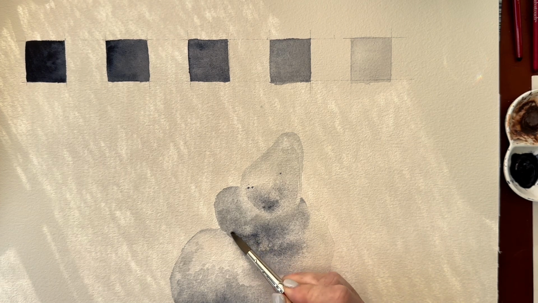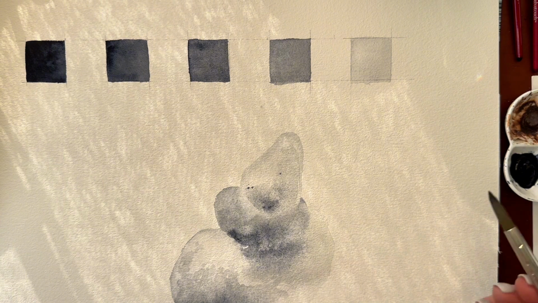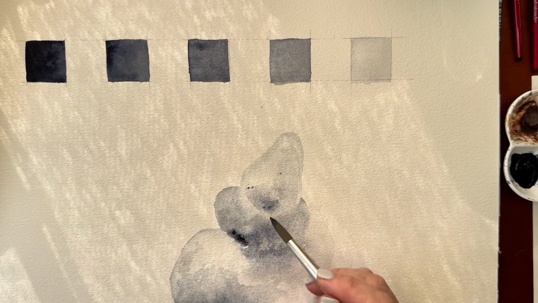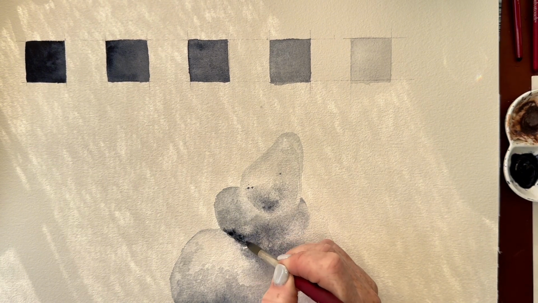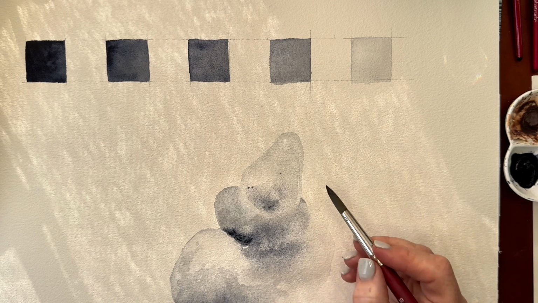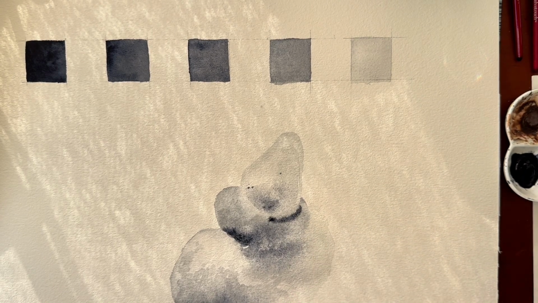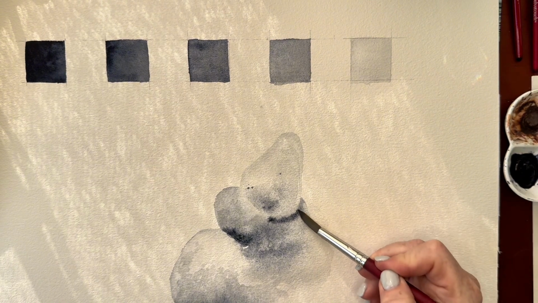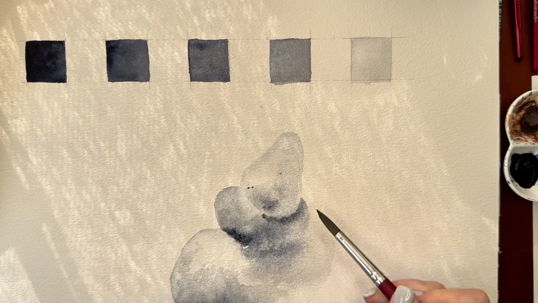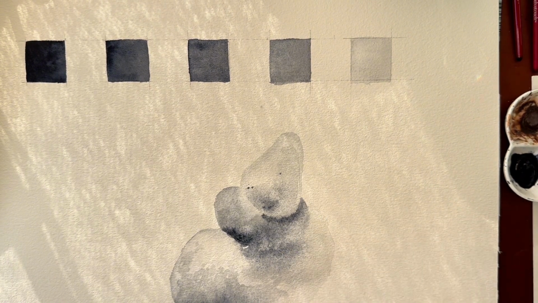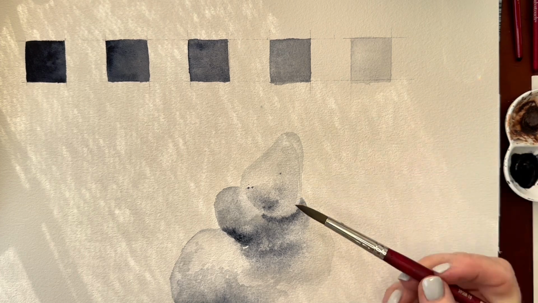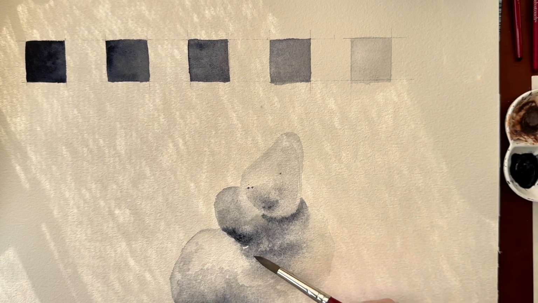So now look at your reference photo, and where do you see those darkest darks? Well, definitely there's a heavy amount here, and also where the lighter rock is, I always add dark behind, and that will help to pop out what's happening in front.